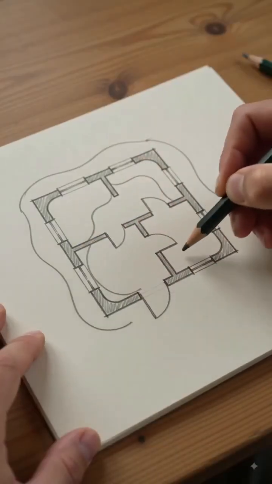Welcome to Lesson 27. Let's sketch a plan. Cob allows for organic curves. Thick walls provide thermal mass. Next, we'll build a model.